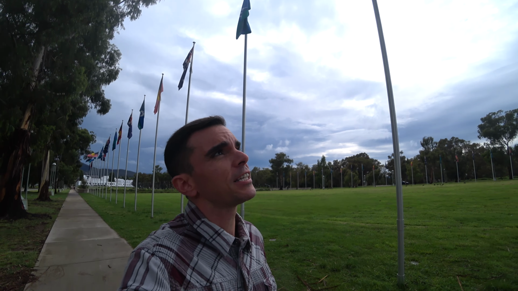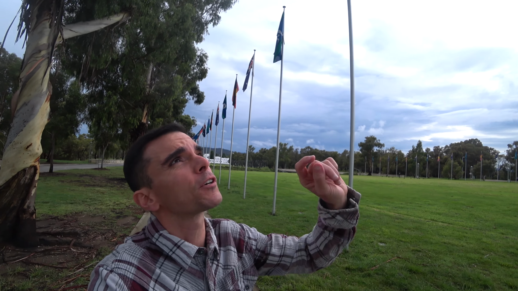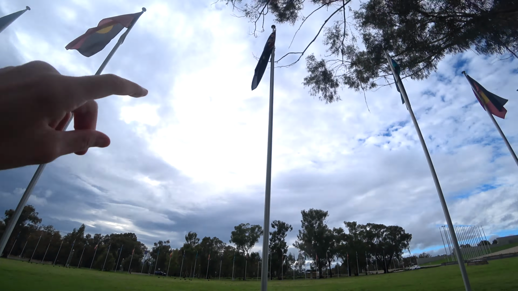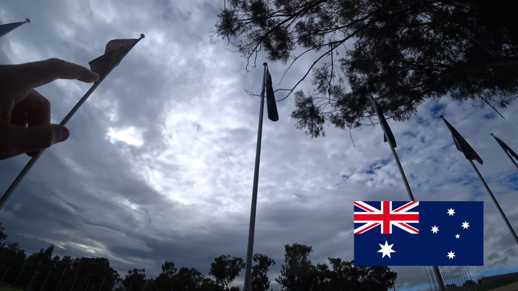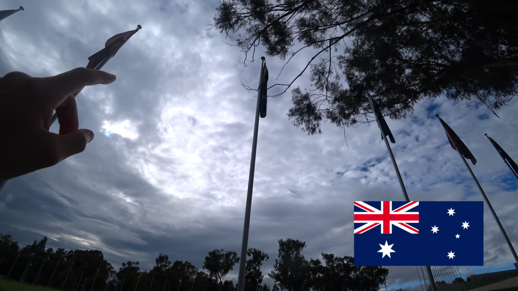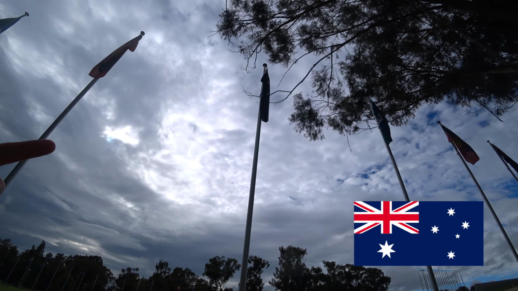So when you come to Australia, you're going to see that they have 3 flags that fly. All right, so the first flag you're going to see is Australia's national flag. So the national flag has the familiar Union Jack in the upper left-hand corner, and it has 6 white stars representing the 6 states of Australia.